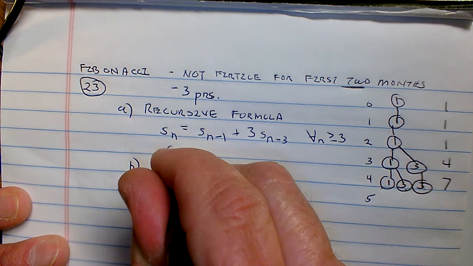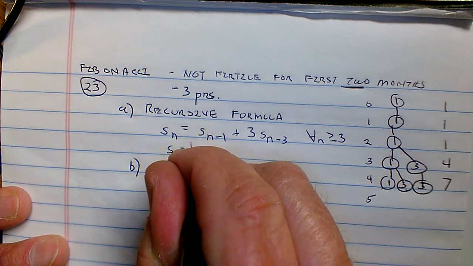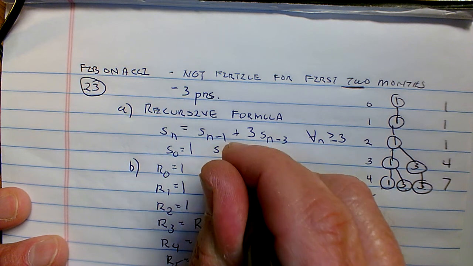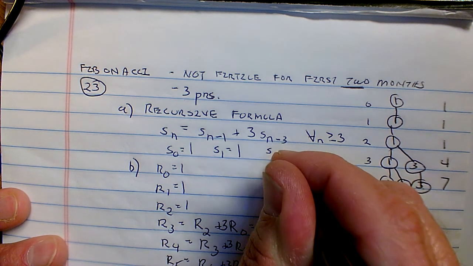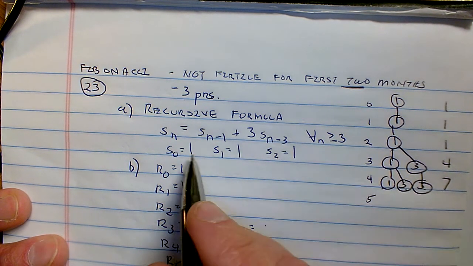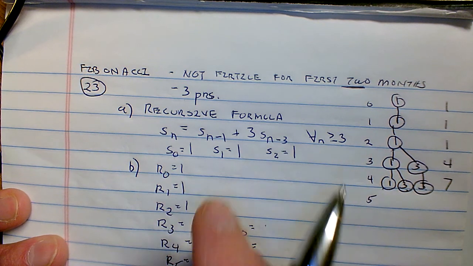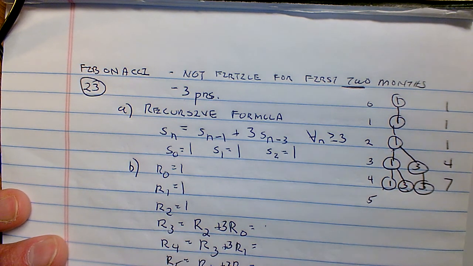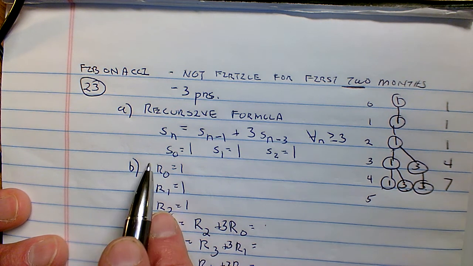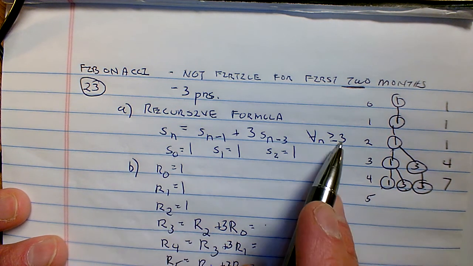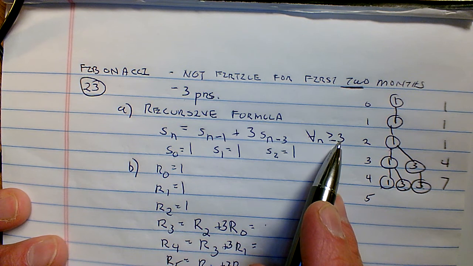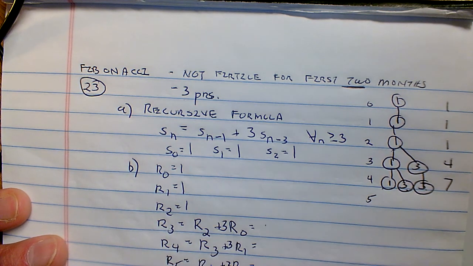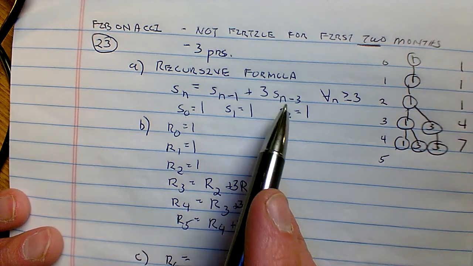Notice what this means, though, is now what I have to have is initial conditions for s sub 0 through s sub 2. So that's how we come up with the formula. And we need all of this for the formula. We need to have this saying where it starts at greater than or equal to 3. And we need to have these many initial conditions. We need to have the 3 because we have to be able to look back 3.